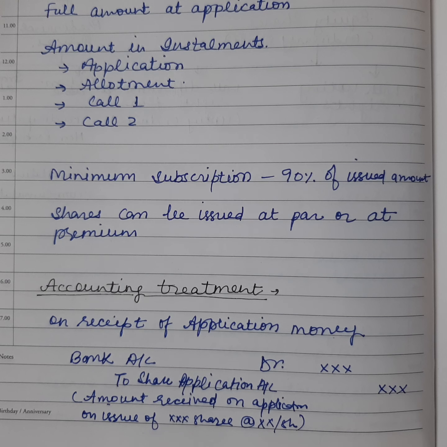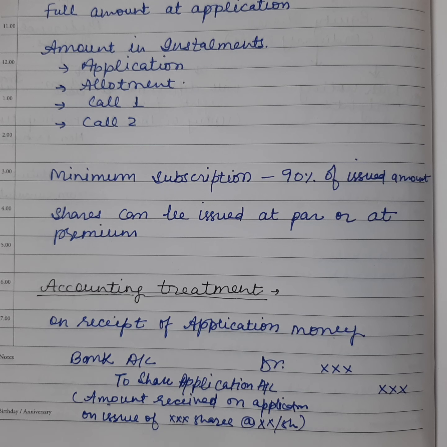So now let's learn how to treat that issue of shares in accounting. When we receive application money, we have received the money in the bank. So we debit the bank account because we have received the money, and then we credit the share application account. And in the narration, we write: amount received on application on issue of X number of shares at the rate of X per share.